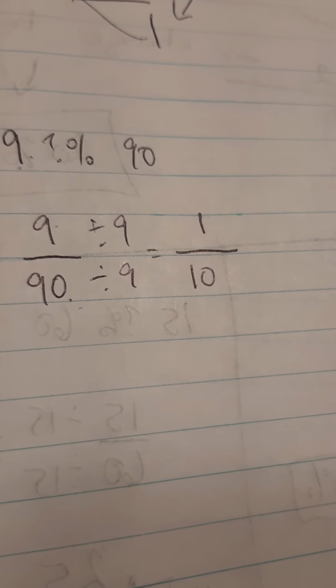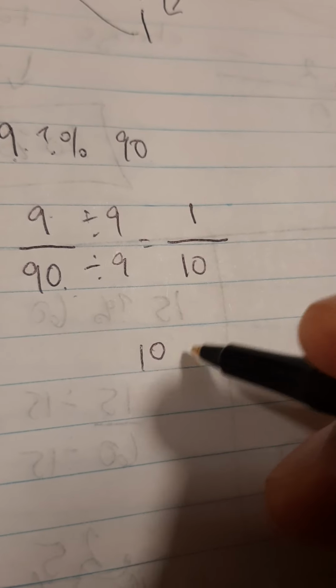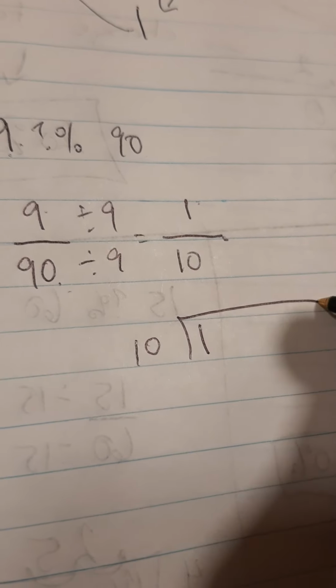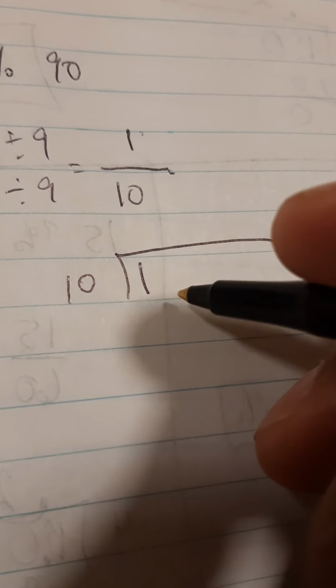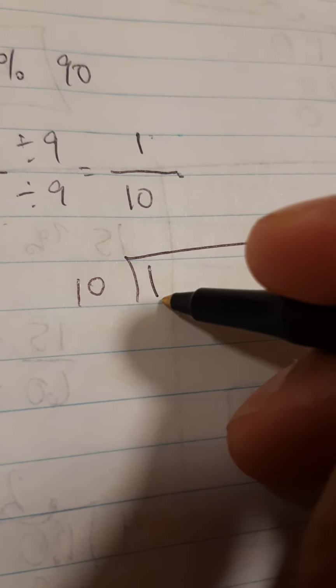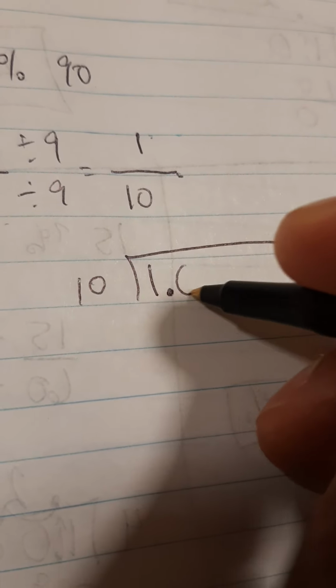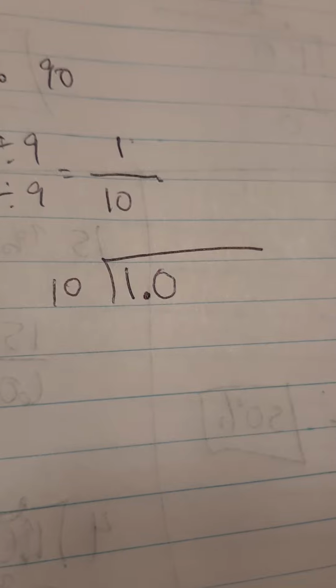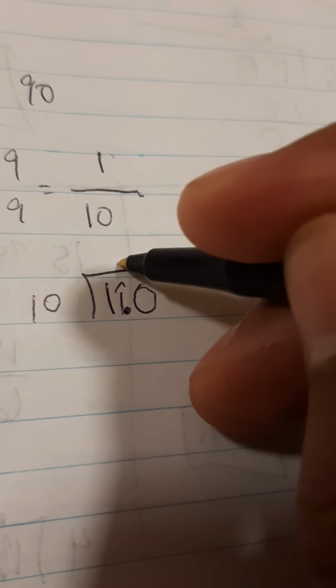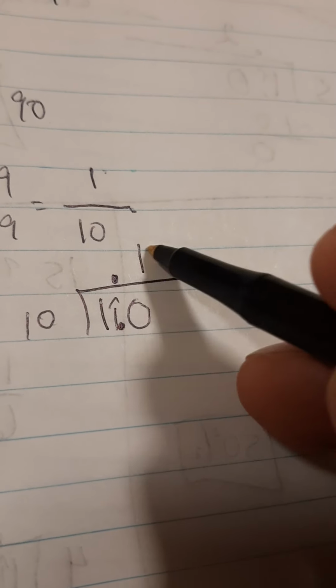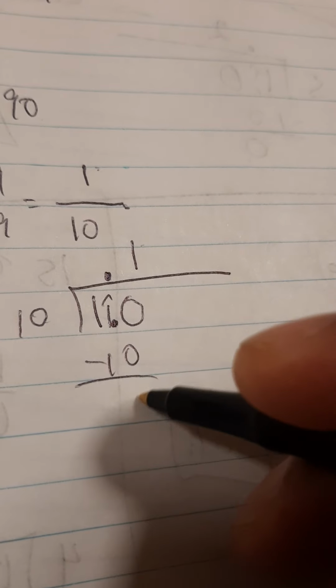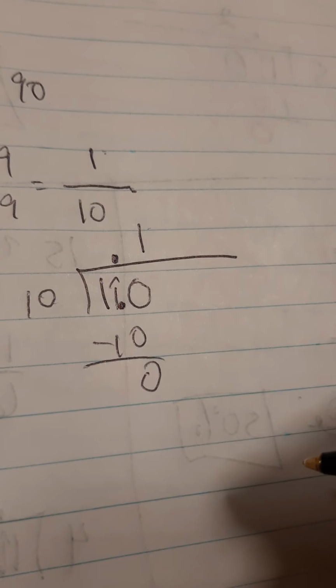From there, we can do our division, 1 divided by 10, right? Now 10 can't go into 1, so I'm going to add a decimal so I can start adding some zeros here. Move my decimal up to the proper space. 10 goes into 10 one time. 10 times 1 is 10. So I'm going to do my subtraction. So our answer is 0.1.